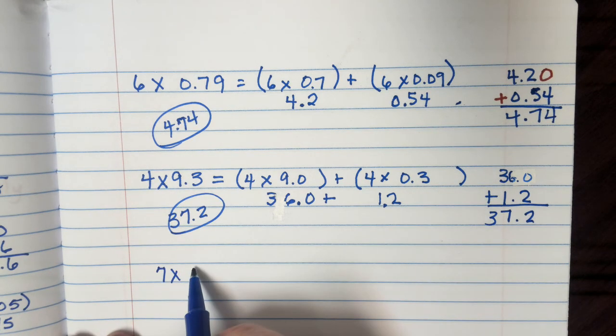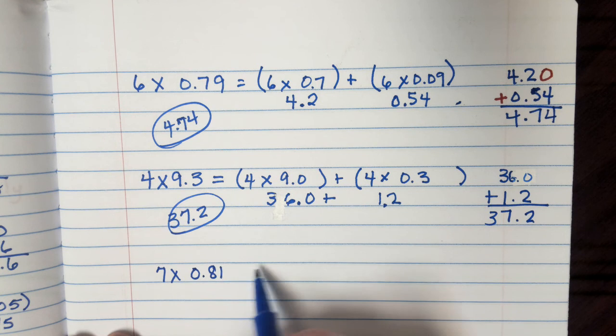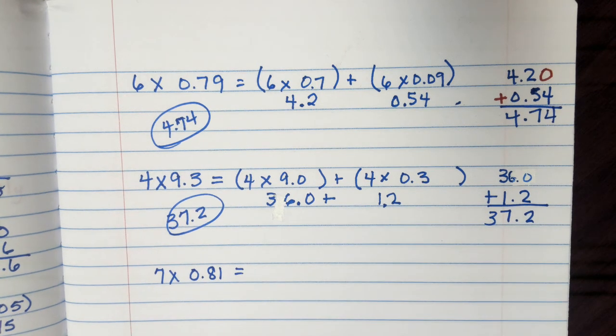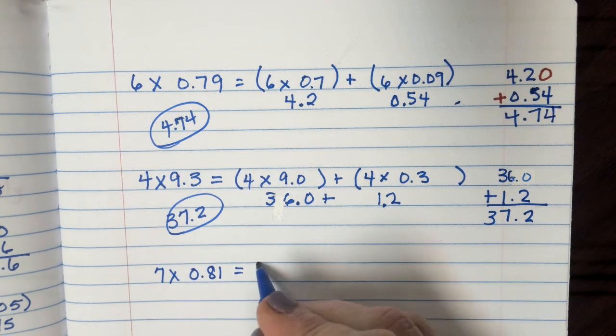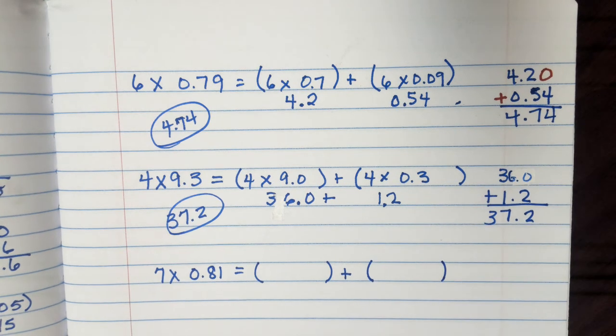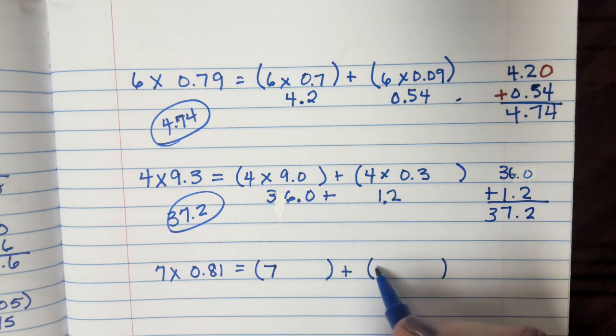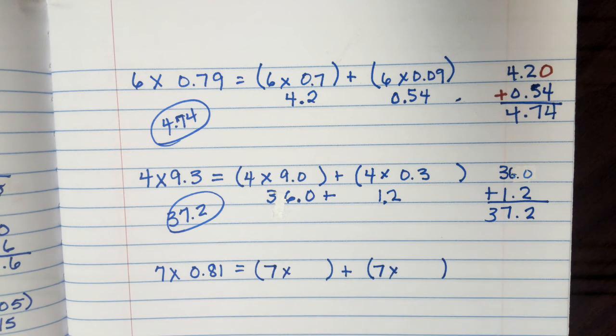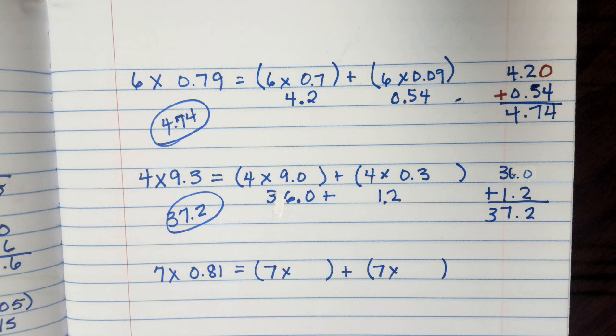7 times 81 hundredths. Alexa, can you tell me what number I give to both parentheses? 7. Very good. 7. She's gonna make it harder if you say it. What hard ones?